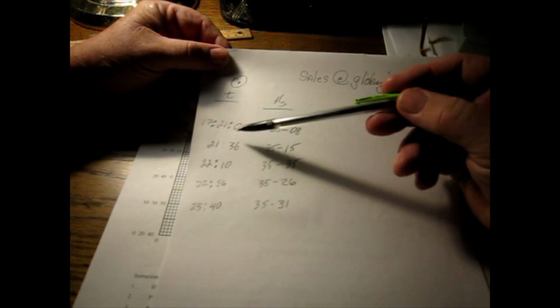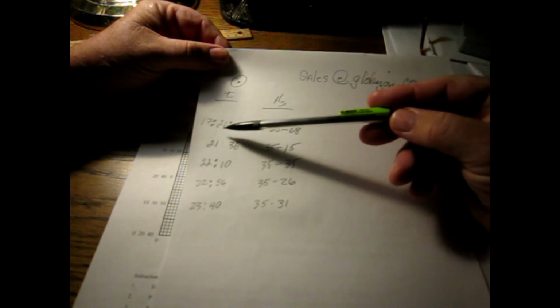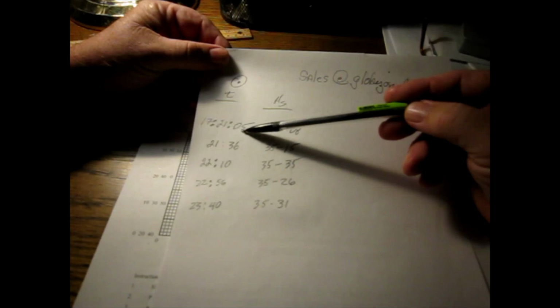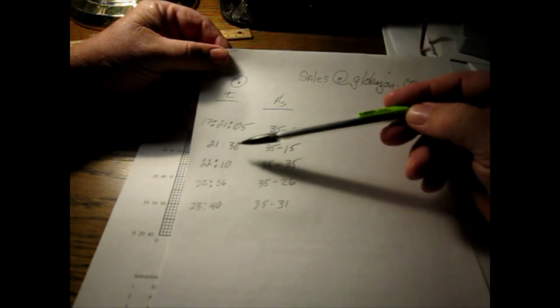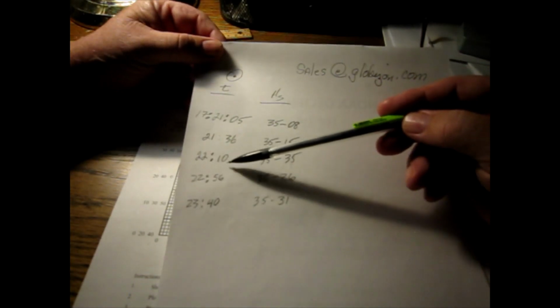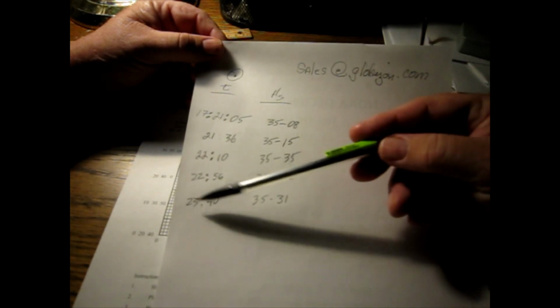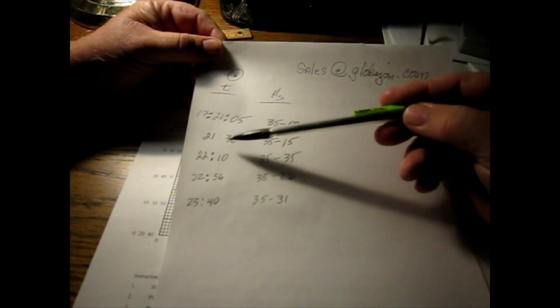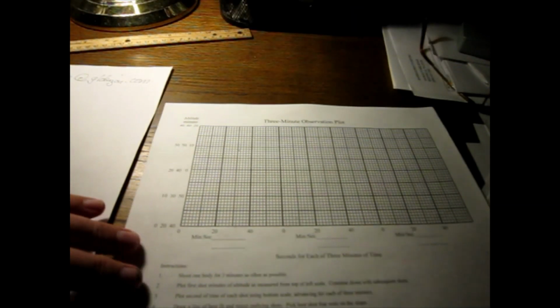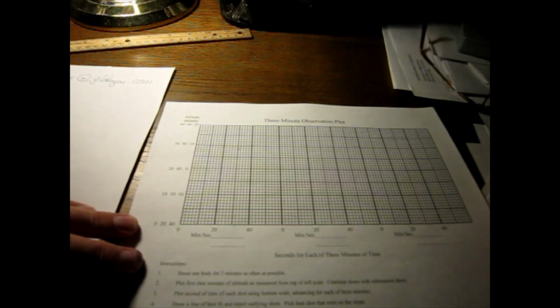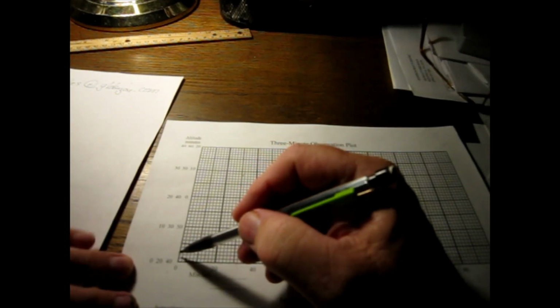So here we have the sun. You'll see 21 minutes 5 seconds, 21 minutes 36 seconds, 22 minutes 10 seconds, 22:50, 3 minutes worth here of 1, 2, 3, 4, 5 shots. So what we want to do is plot these on this plotting sheet.